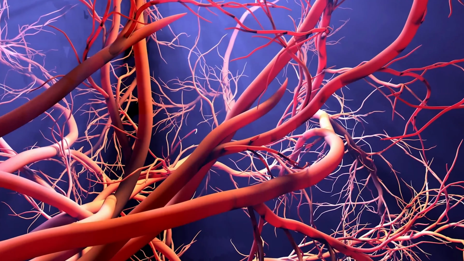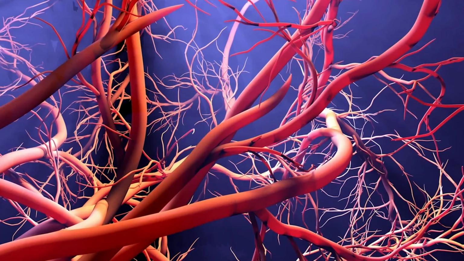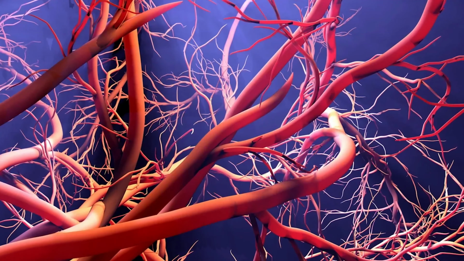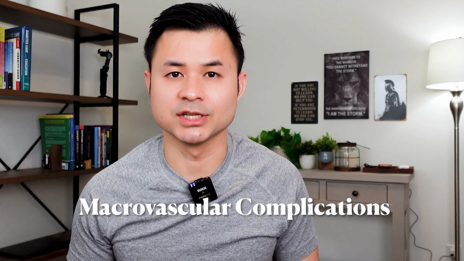The reason we need to understand this is that damage to these blood vessels is very important to our overall health. These blood vessels not only carry important nutrients and oxygen to our cells and organs in order for them to survive, but also take waste and other things away from the tissue. And when you cut off these supplies, our organs can be drastically affected. Based off the size of our blood vessels, these complications can be divided into microvascular complications or macrovascular complications.